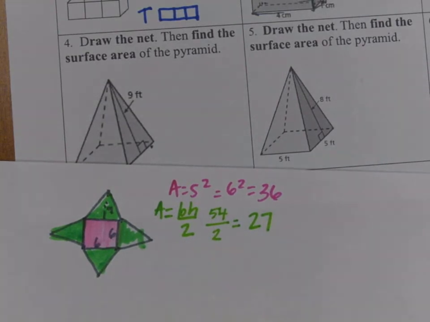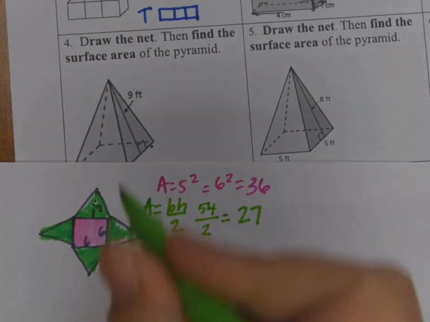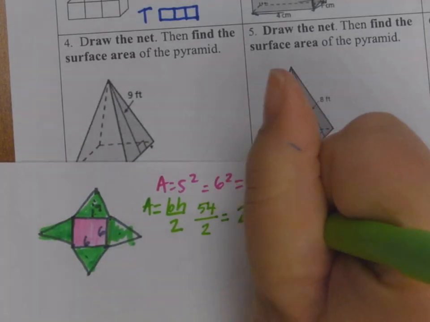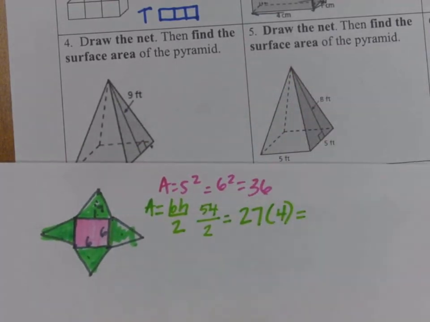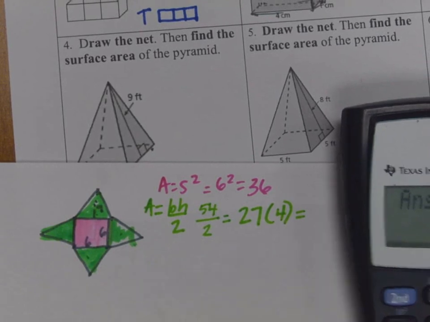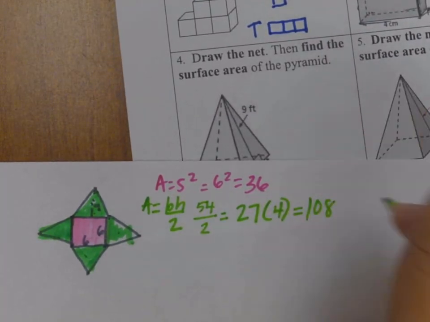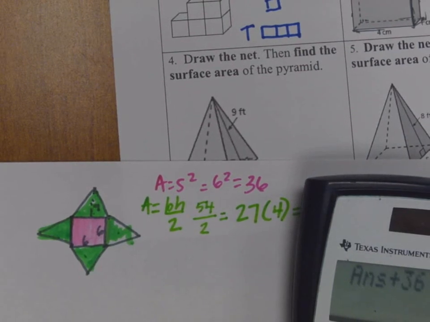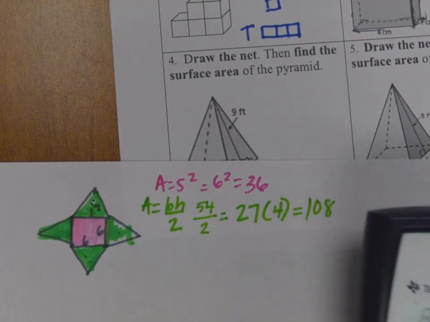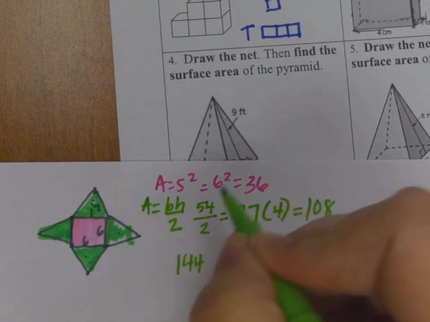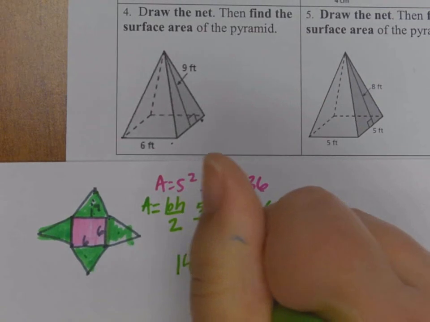Now, how many of those triangles do we have? For lateral faces, we have 1, 2, 3, 4. So we're going to times 27 by 4, which is going to give me 108. And then I add 108 plus 36, which equals 144 feet this time, squared.